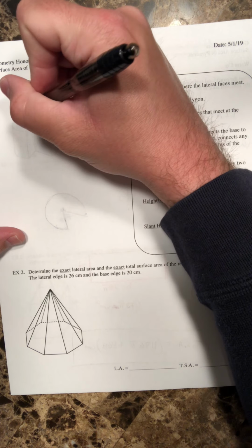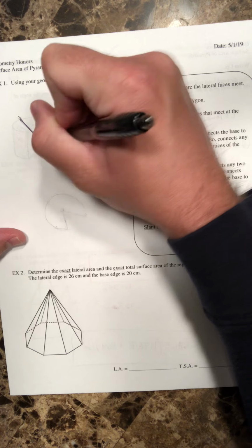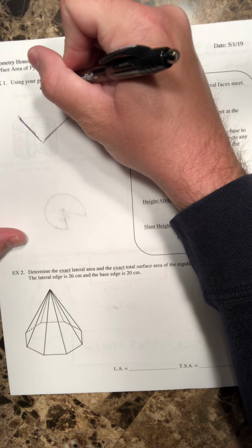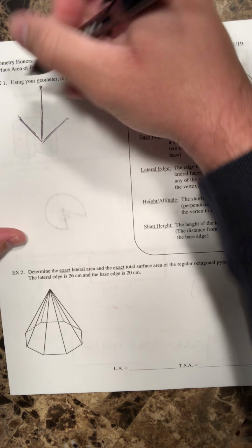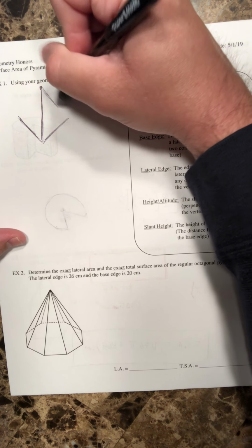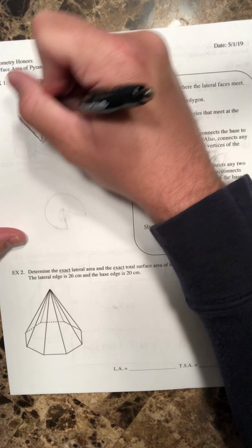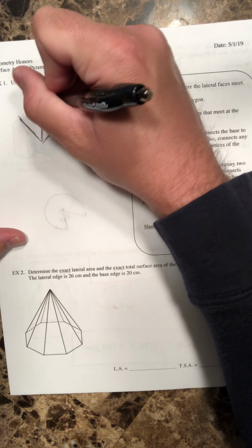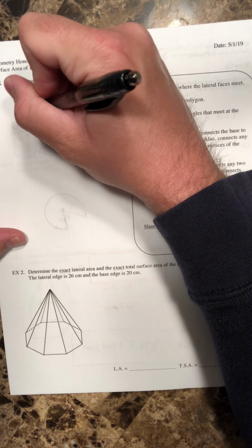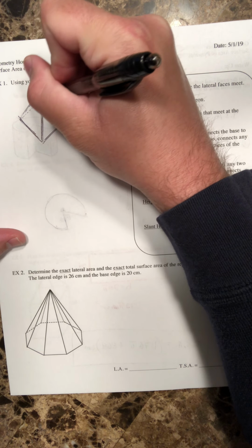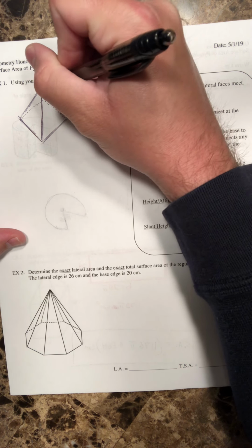So I'll start by drawing that corner facing me. Then I can put a vertex up here. I have one lateral edge there, a second lateral edge that completes one of the isosceles triangles, which would be one of the faces. I have another one here. And I also understand that there's more to this shape in the back, so I'll draw some dotted segments in there.